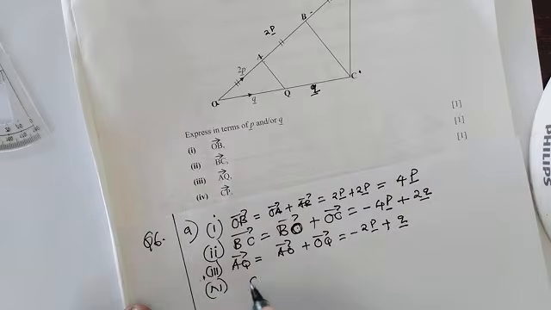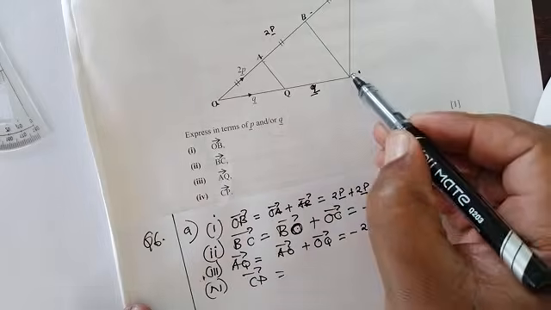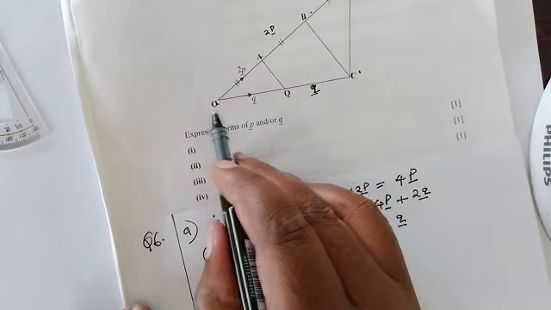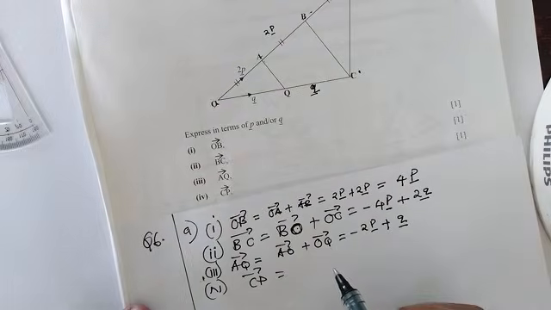Which is what? CP. From C to P. How do we move? We can move from C to B, B to P, or from C to A to P. All right.